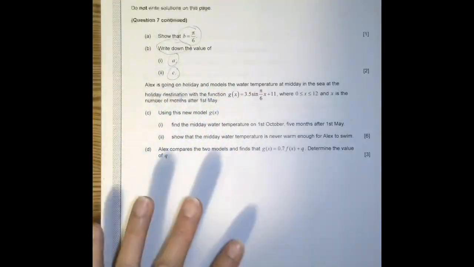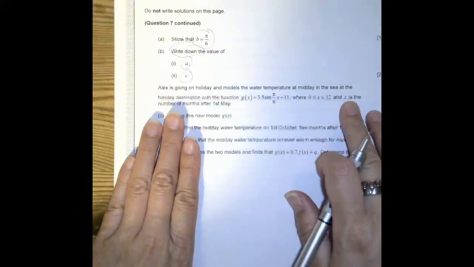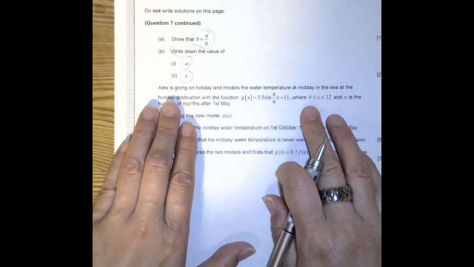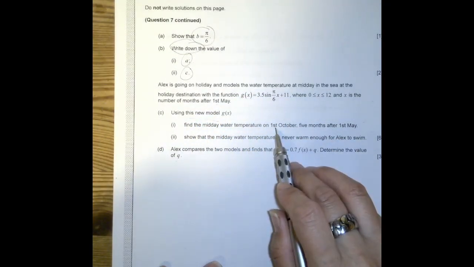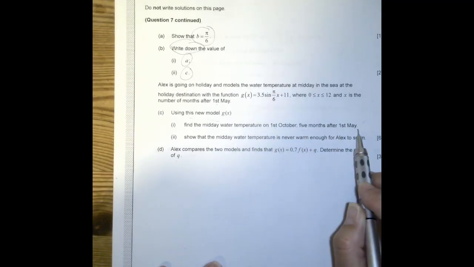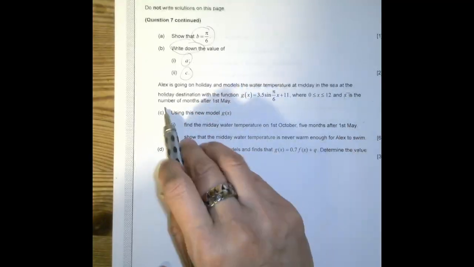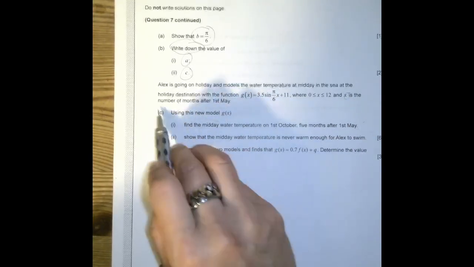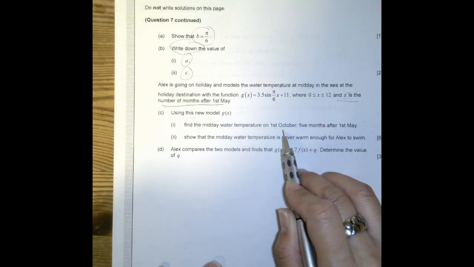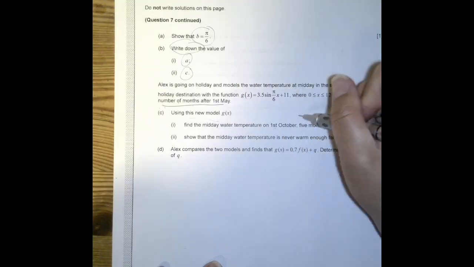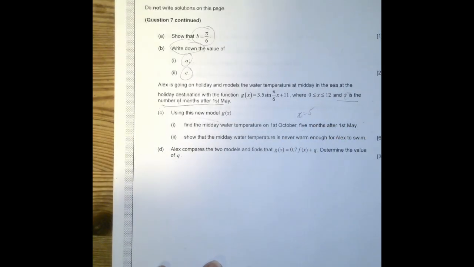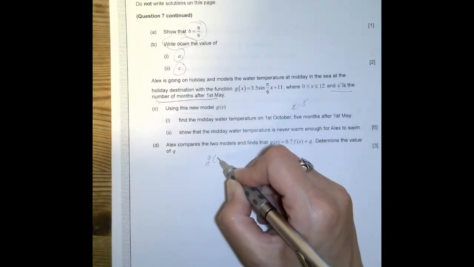And then next bit, we have that Alex is thinking about the second model. So I'm going to put the graph aside. Using the new model, find out the temperature 5 months after. So x is the number of months after May. So May to October is 5. So x equals 5. We just substitute into g(x). I'm going to use this empty space here.